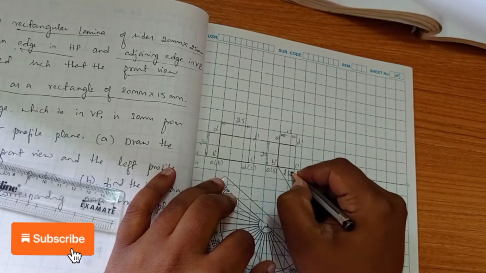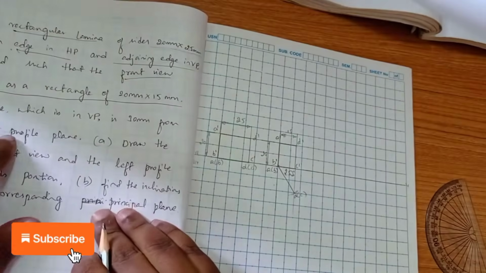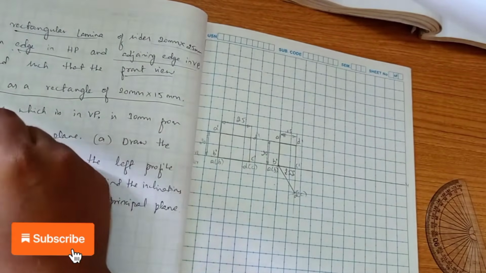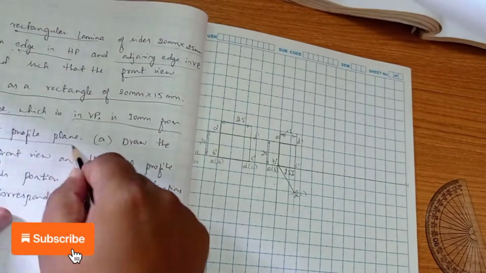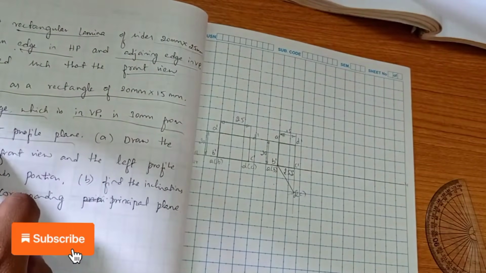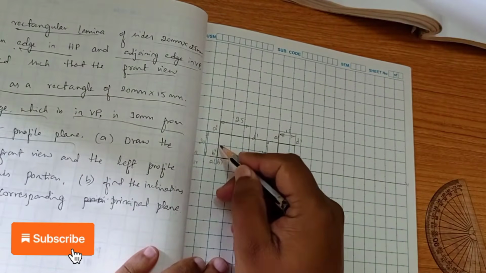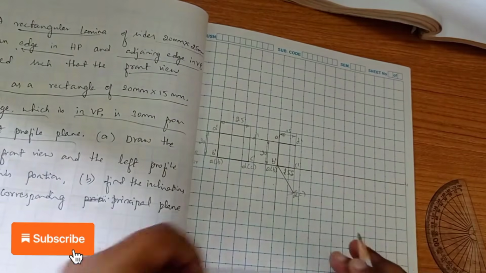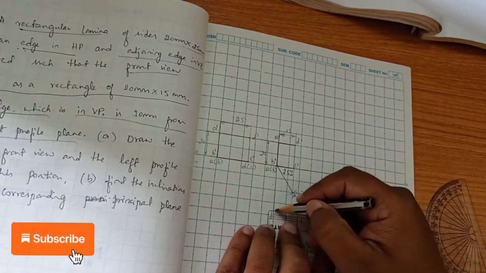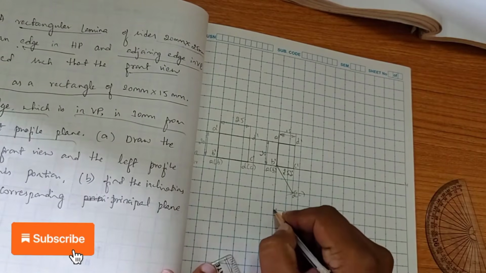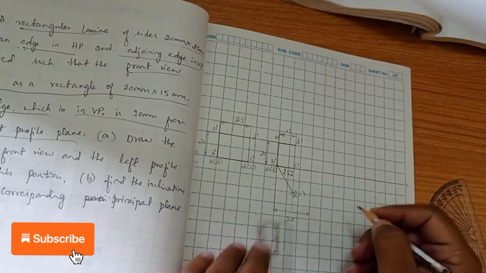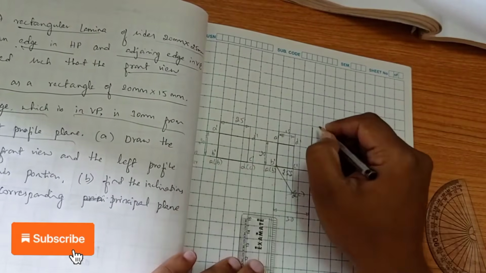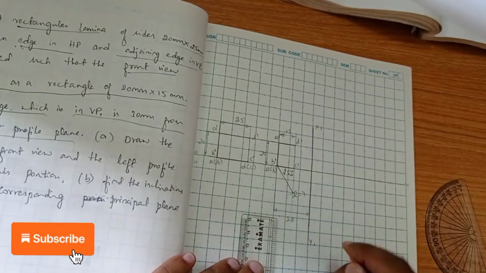Okay, 53 degree. Now you see in the question, the edge which is in VP is 30 mm from the right profile plane. So this is the edge which is there in the VP, because A dash, B dash. From this end we have to count 3 boxes. This is 30, and exactly here we have to construct an X1 Y1 line to find out the other view here.